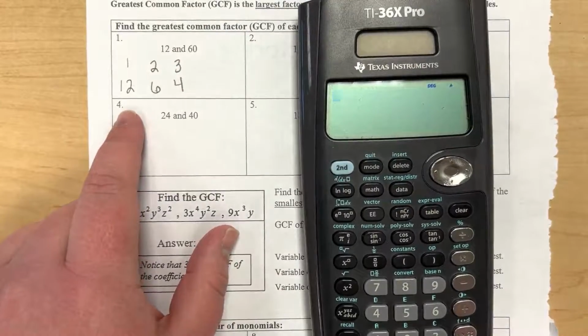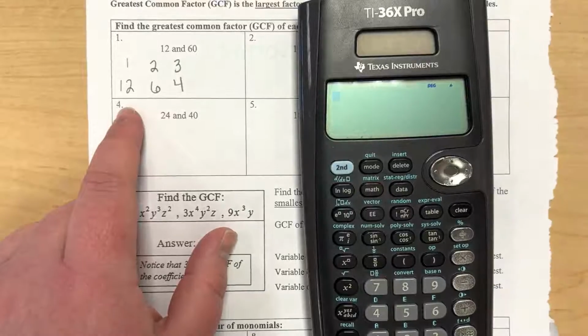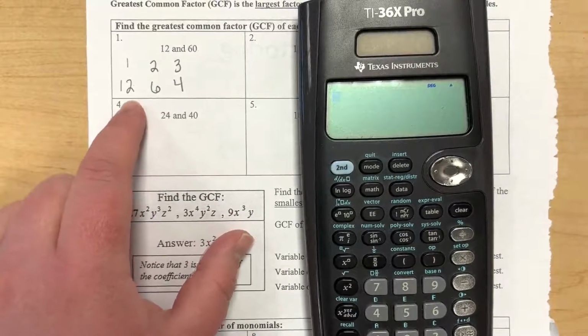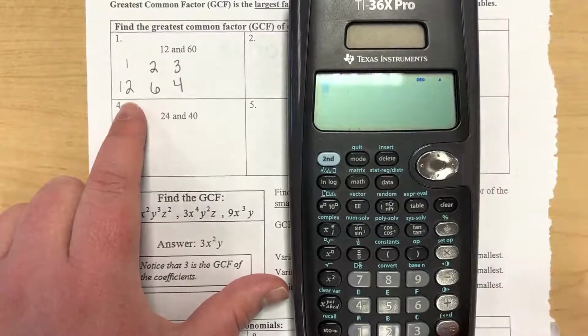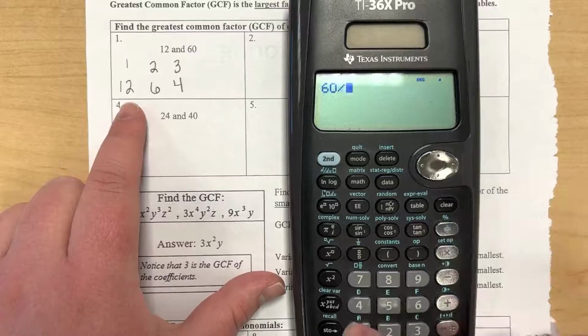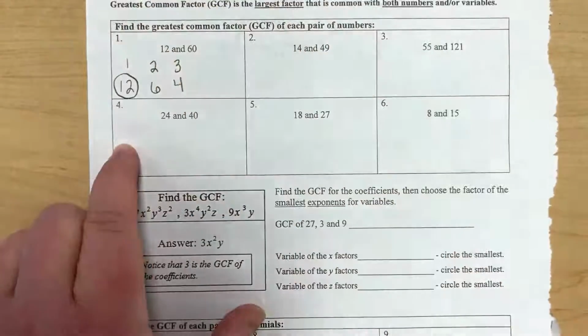So what I'm going to do is take my calculator and start dividing 60 by each of these numbers. Now, you don't necessarily have to use your calculator. You could do this using facts that you already know, but I'm going to show you how to do it just in case you don't know all these facts. So I'm going to do 60 divided by 12 because that's the biggest factor of 12, and I get 5. So right off the bat, my GCF is 12.